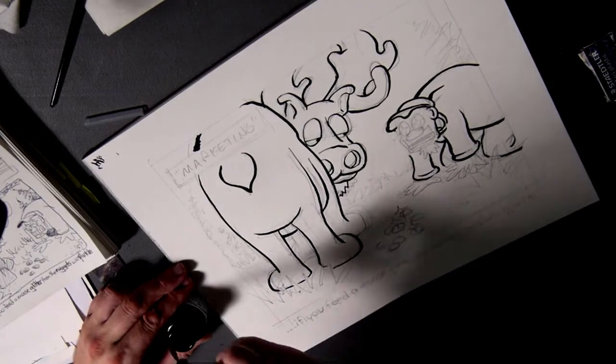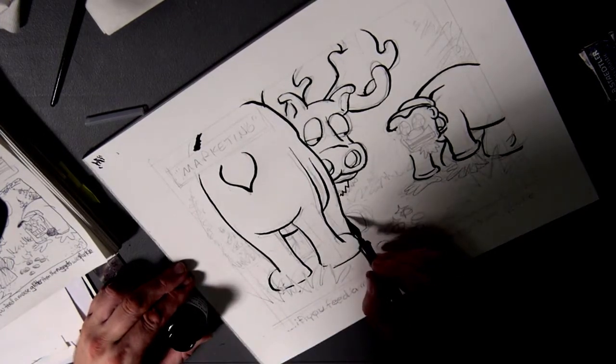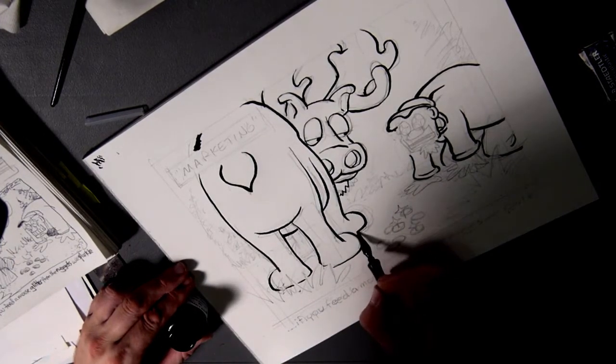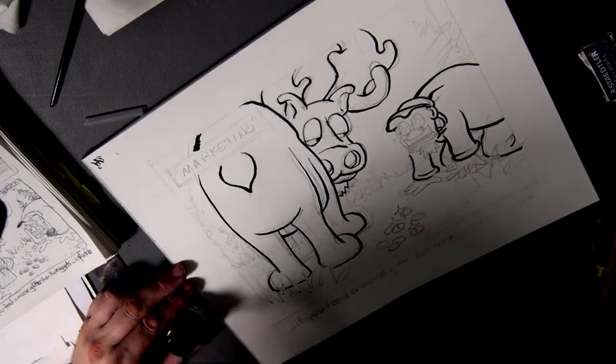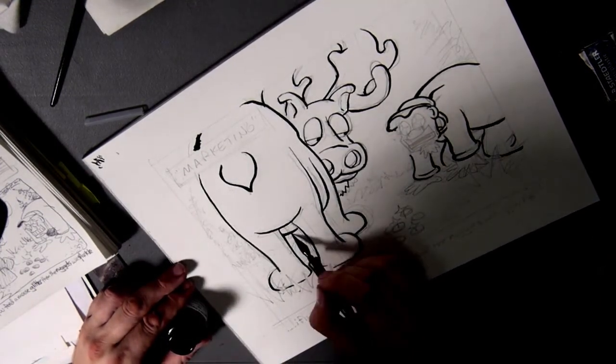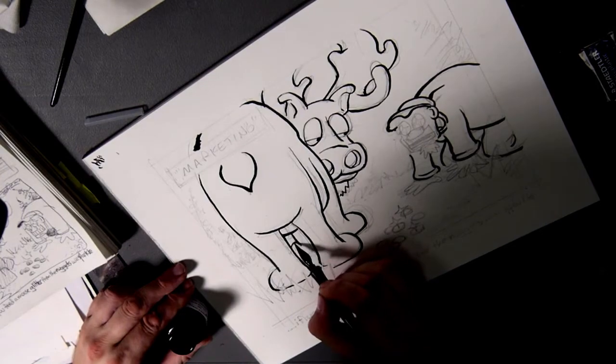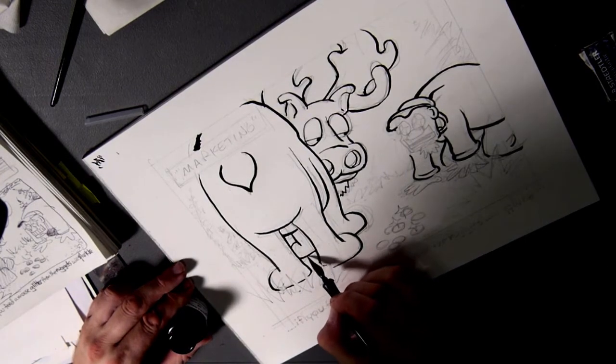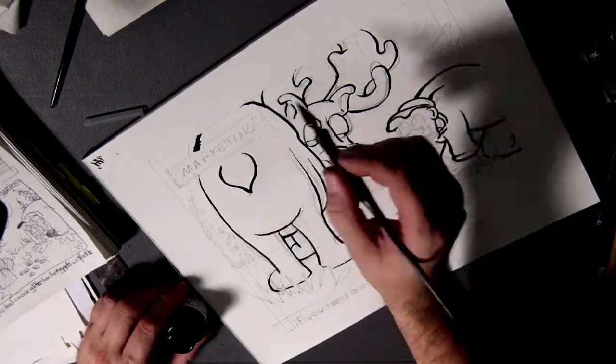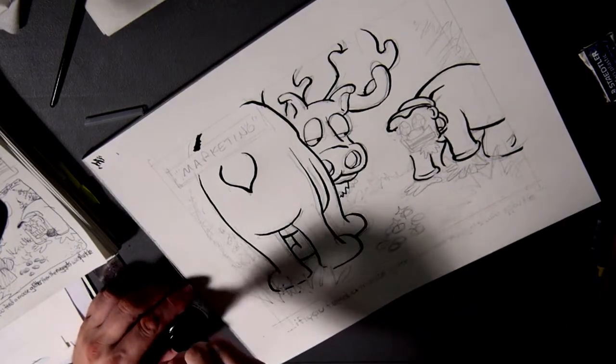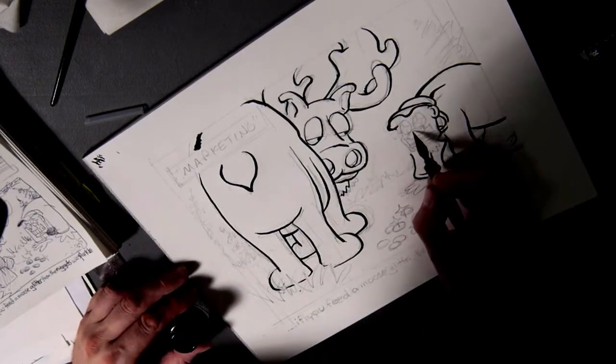The bolder the line that I use here, the quicker I will run out of ink and need to replenish. Almost done with the main primary elements here.